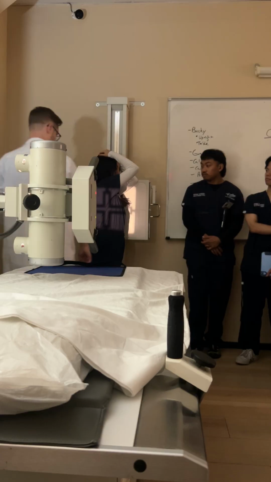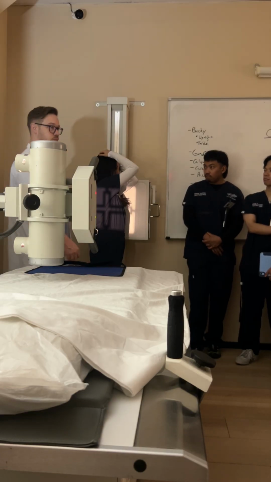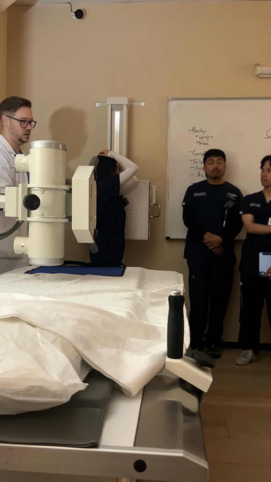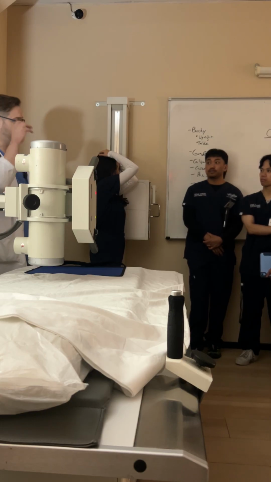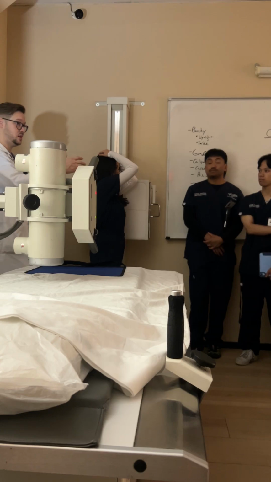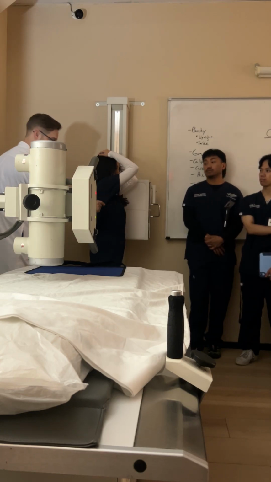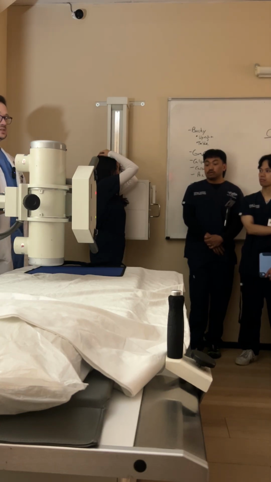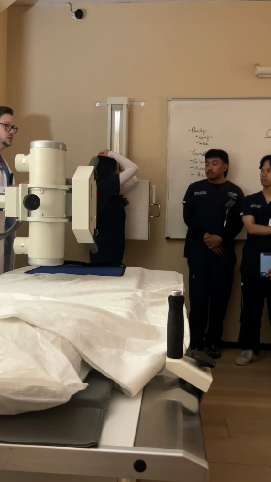Okay? And then find your T7 first, and then we're going to lower just a little bit beyond that. Not because of the position, but whenever you switch somebody from PA to lateral, we see more of the posterior dimension of the lungs. That costophrenic angle goes down much further. So it's not uncommon to have to go down a little further on a lateral.